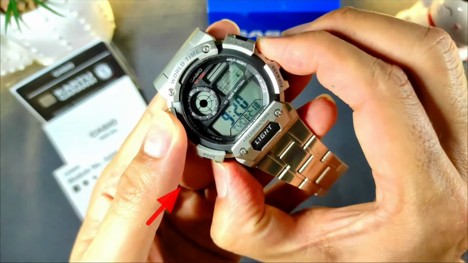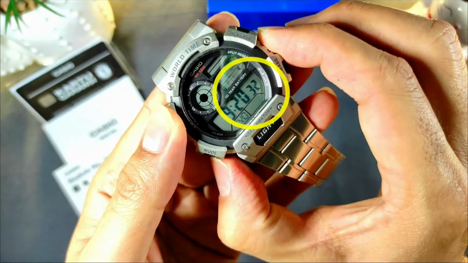Press the mode button one time and press the forward button if you need to set DST or Summer Time on or off, depending on your time zone.